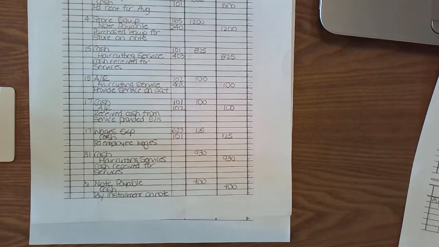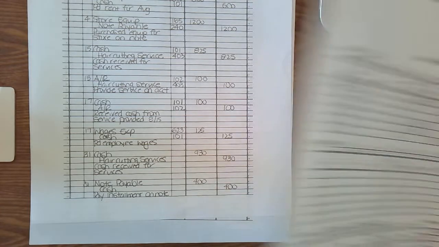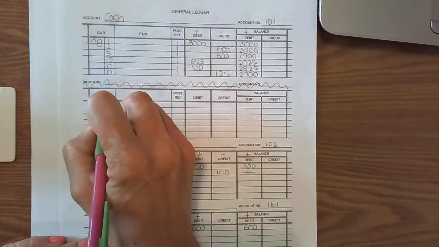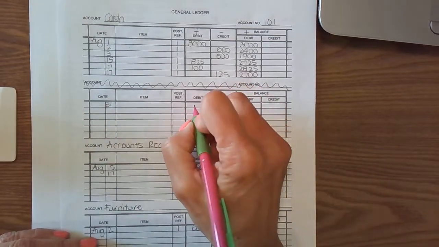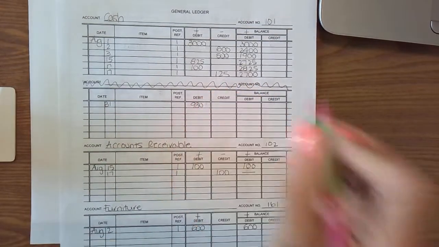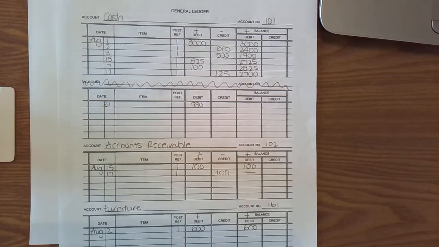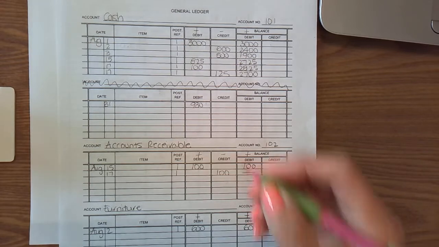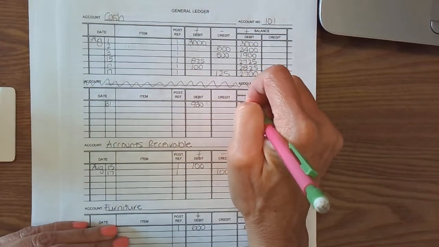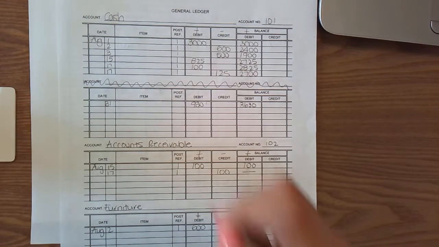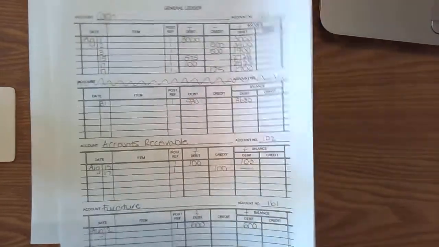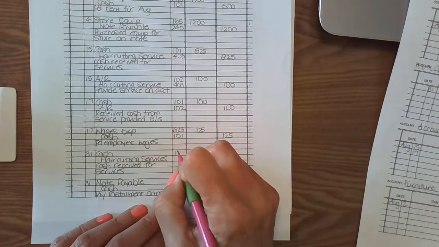Okay, next one again is cash. We're going to add on the debit side. So this is going to be the 31st. So we'll just go ahead and bring that down to here. We're going to add a debit of $930. So we take our $2,700 plus $930. We get $3,630 on the debit side. Post reference is 1. And then account number 101 next to cash.